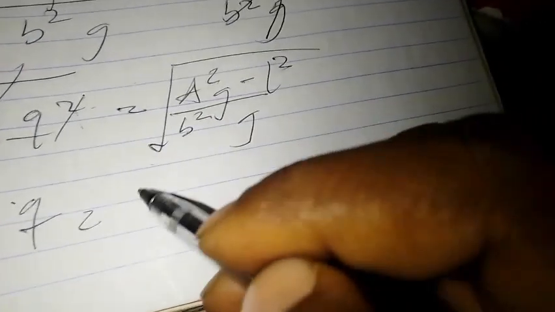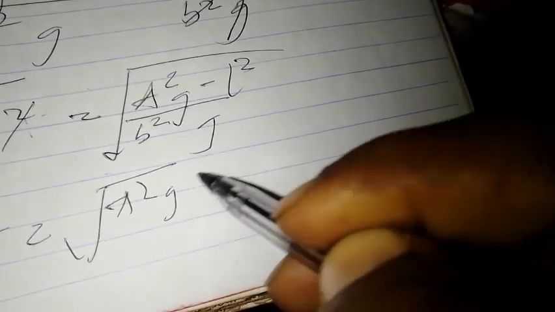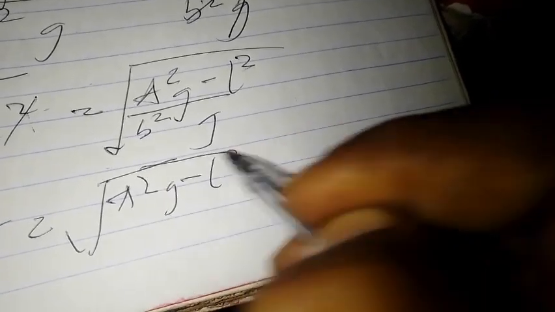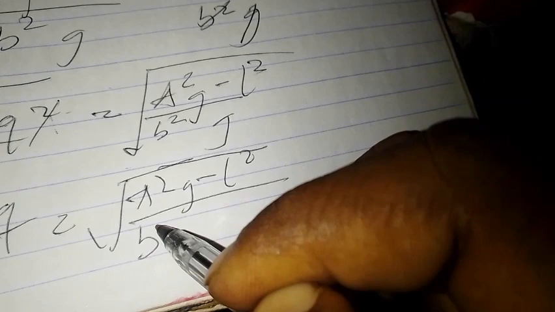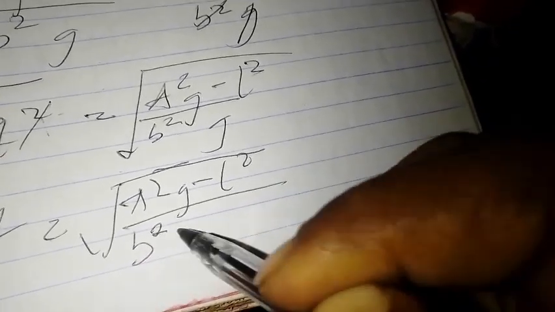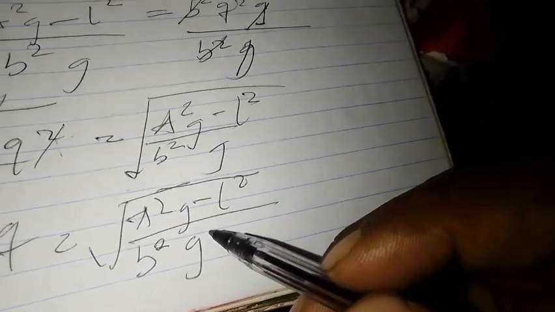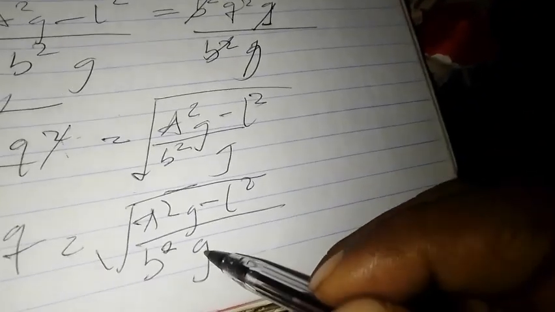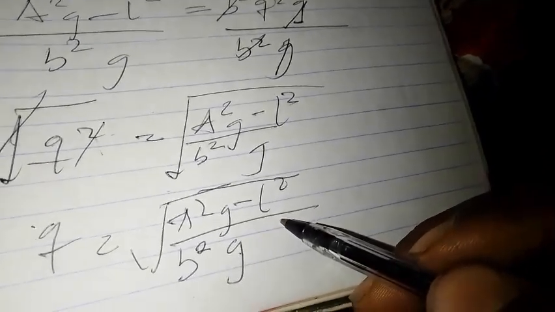Q equals the square root of A squared G minus L squared all over B squared G. Since you have G on both sides, but this G is over the whole thing, you cannot cancel out.